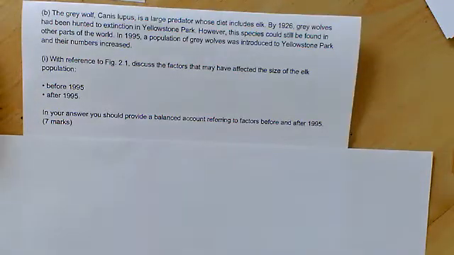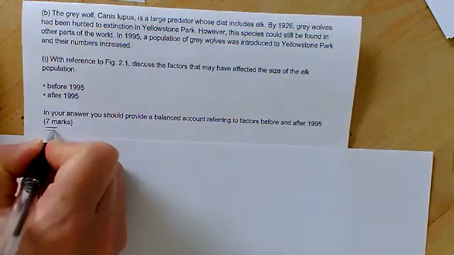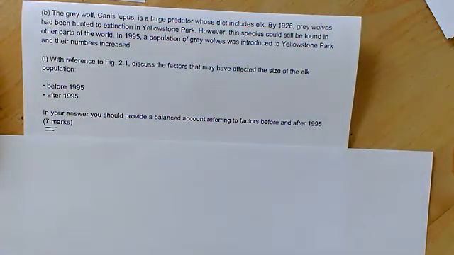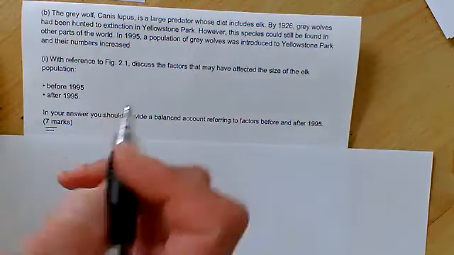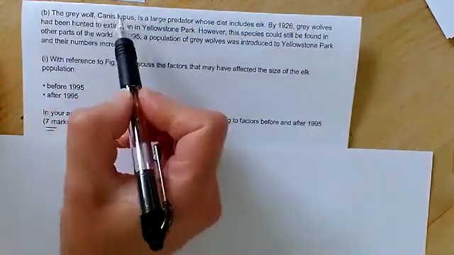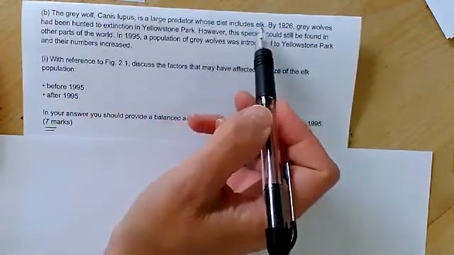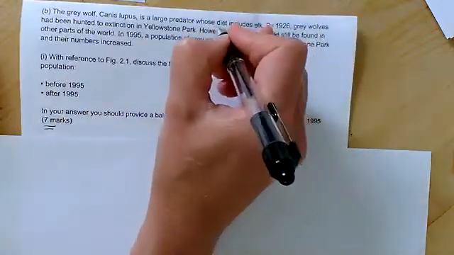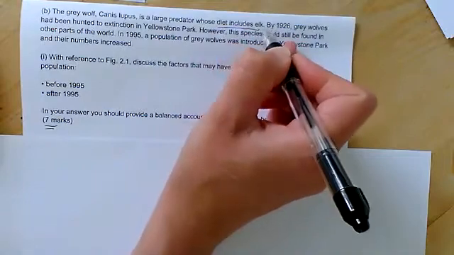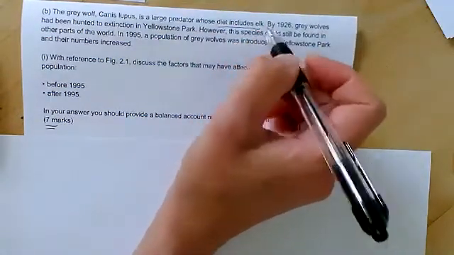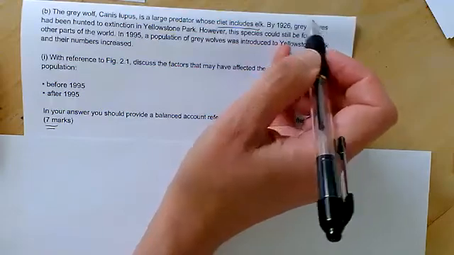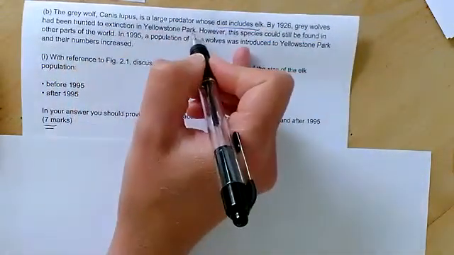Okay, so for our next question, we've got the long answer question. Now, this is a 7 marker, and obviously in the new style questions, you wouldn't get a 7 marker, but these are very similar in structure to the 6 markers, okay? So in this one we can see the grey wolf, Canis lupus, there's its binomial name, is a large predator whose diet includes the elk. Now, always remember, if it includes the elk, elk's going to be one thing it's consuming, but it could well be consuming other things. By 1926, the grey wolves had been hunted to extinction in Yellowstone National Park.